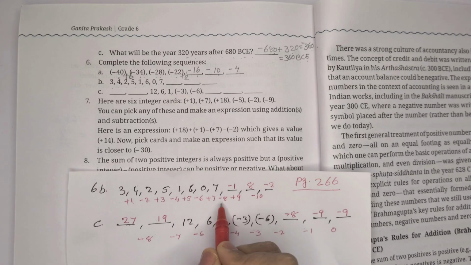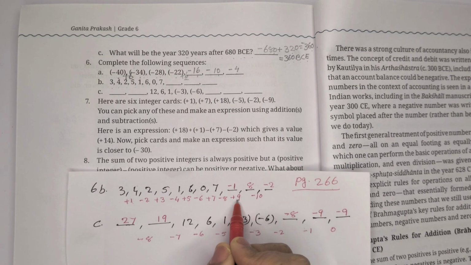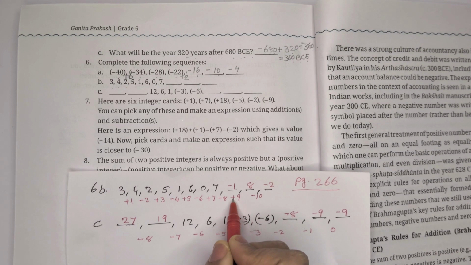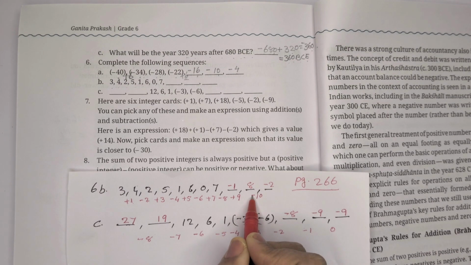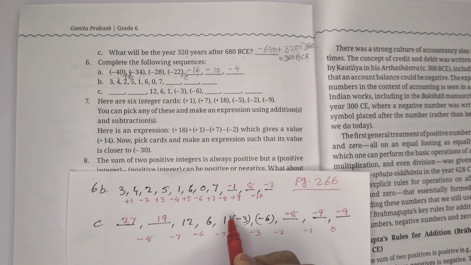Then the next number is 8, but we have to subtract. It will come minus 1. From minus 1, next number 9, add 8. From that, next number 10, here we added, so we have to subtract. So minus 2. So the missing numbers are minus 1, 8 and minus 2.